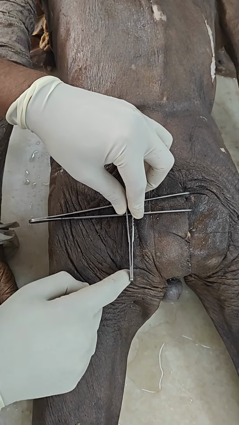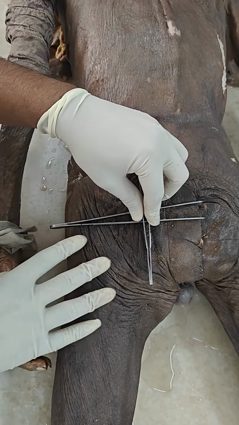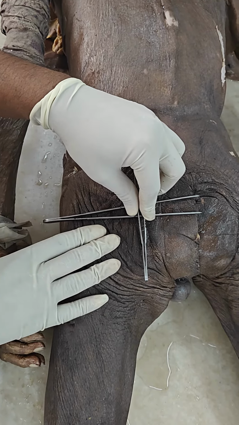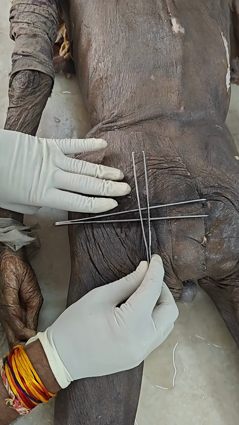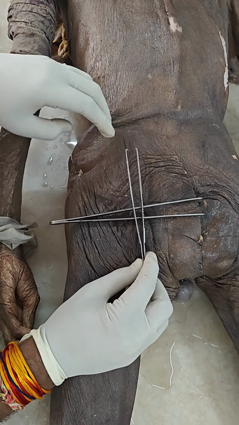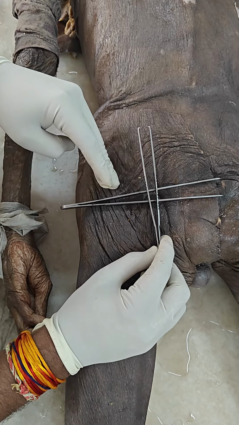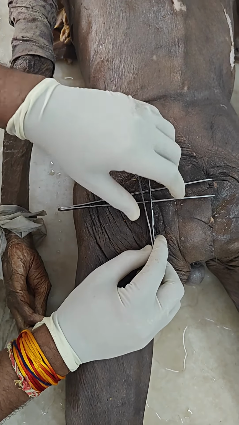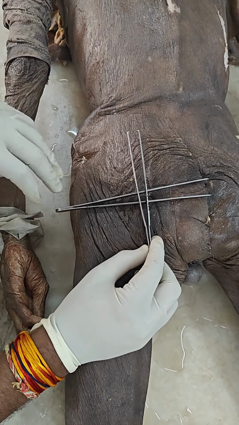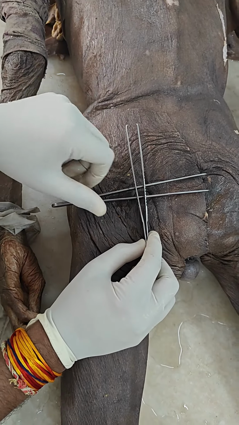The inferior and outer quadrant, or anterior quadrant, is supplied by the lateral cutaneous nerve of the thigh, L2, L3, and the superior and lateral quadrant, the outer quadrant, has its cutaneous distribution by the subcostal nerve and the iliohypogastric nerve. These are the skin innervations over the gluteal region.